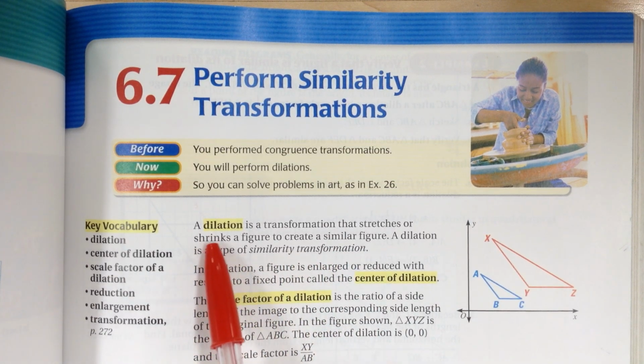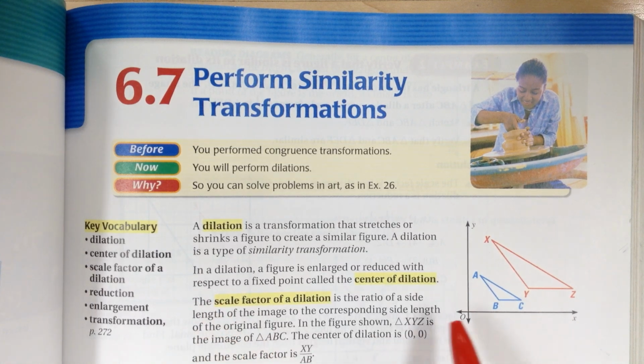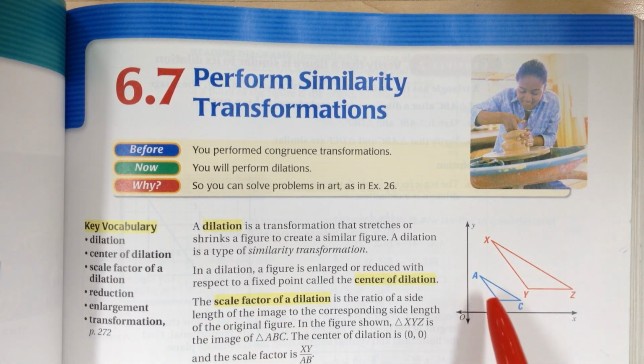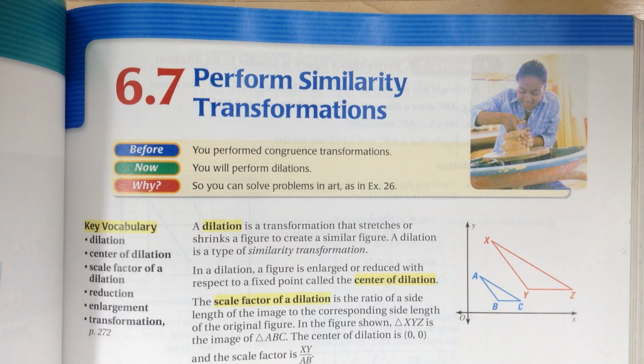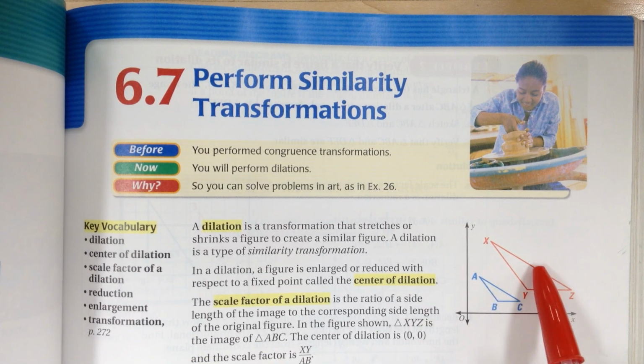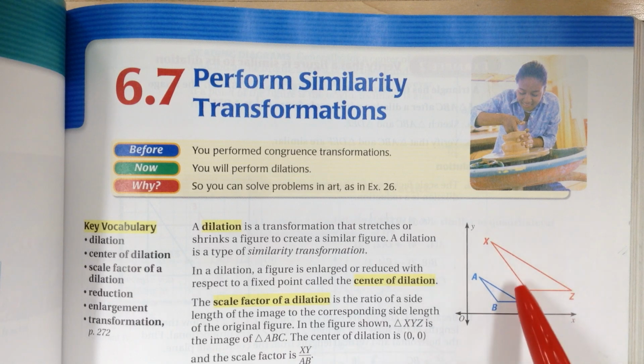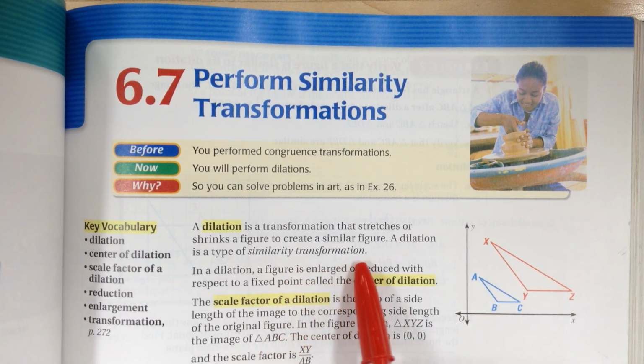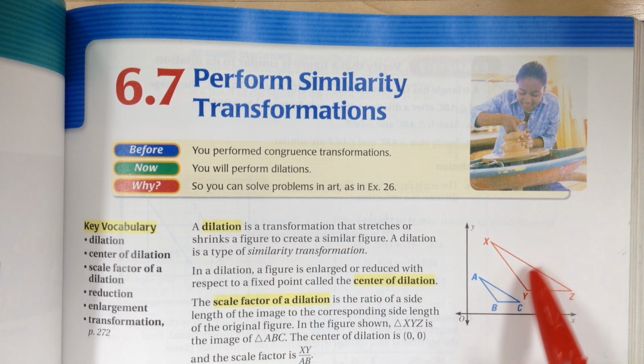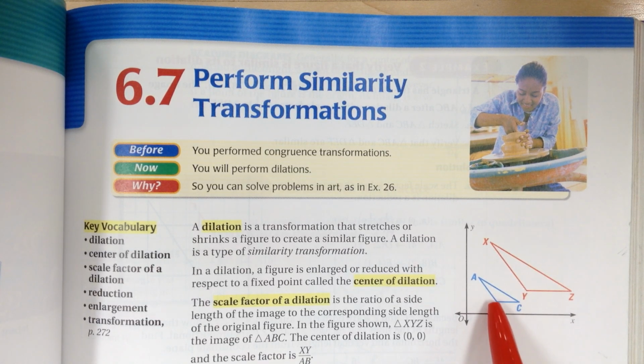So what it's saying is that dilation is when you have an original shape and you're going to stretch it or you're going to shrink it. Okay? A lot of times when we think about dilation, we're thinking about enlarging, making it bigger. But dilation basically means you're going to stretch an object or shrink an object. And notice that this is called a similarity transformation because when you stretch or shrink the object, the image, so this is the original, this will be the image. So the image will be similar to the original.